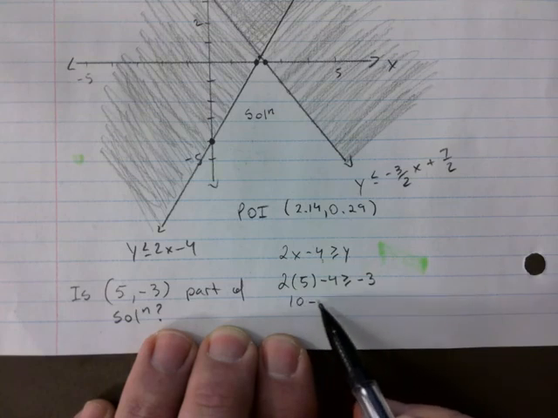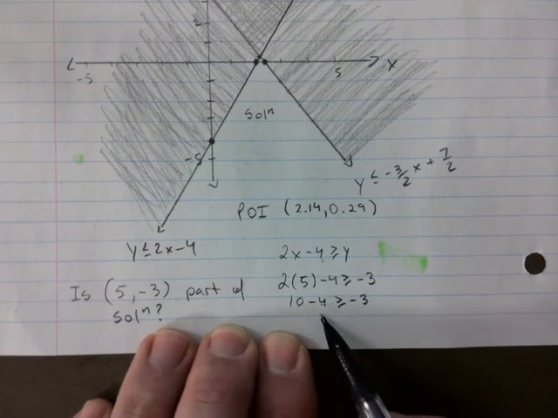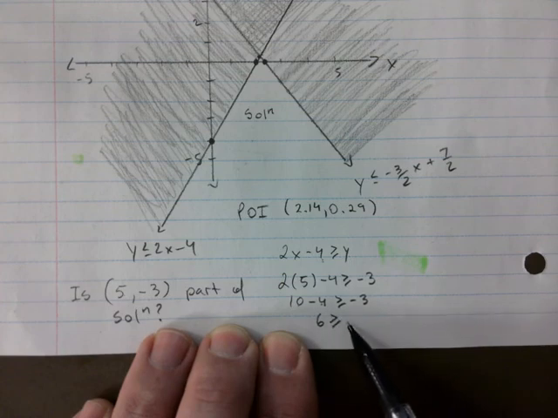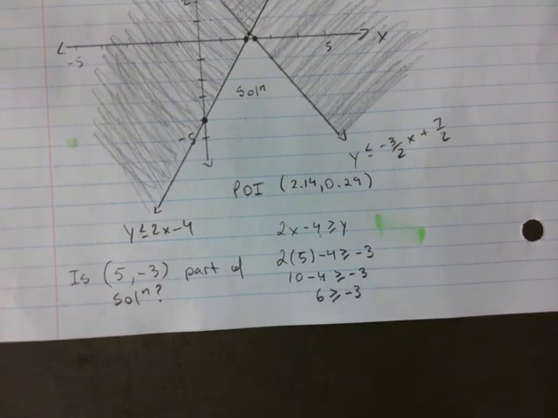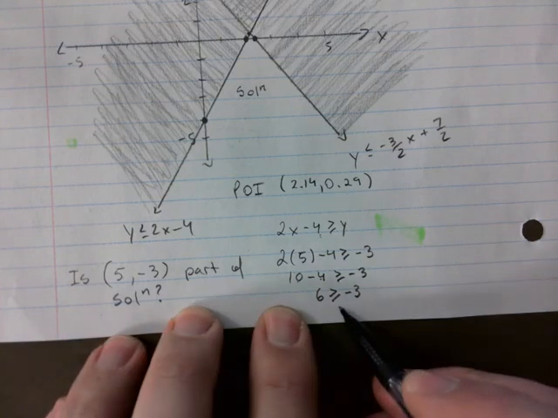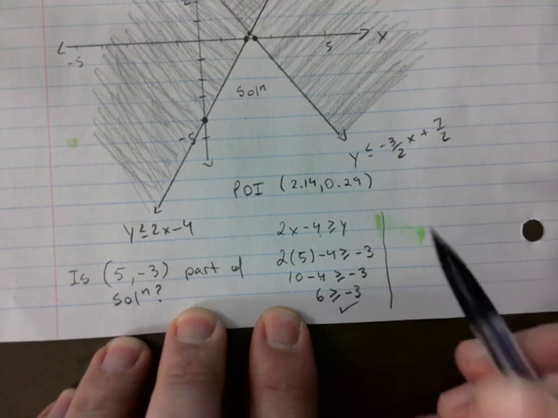You get 10 minus 4, -3. This happens to be 6 is greater than or equal to -3. Is that true? Is 6 greater than or equal to -3? And the answer is yes, right? So this checks out.